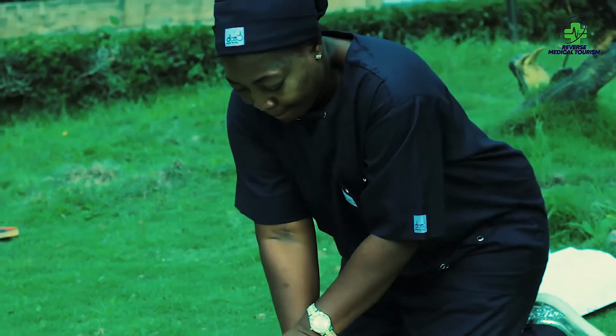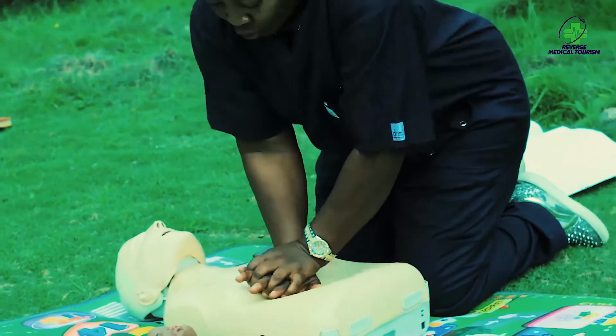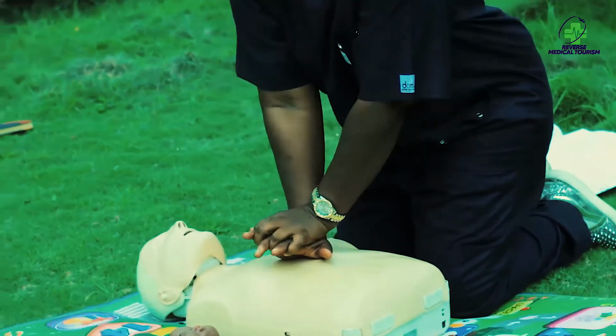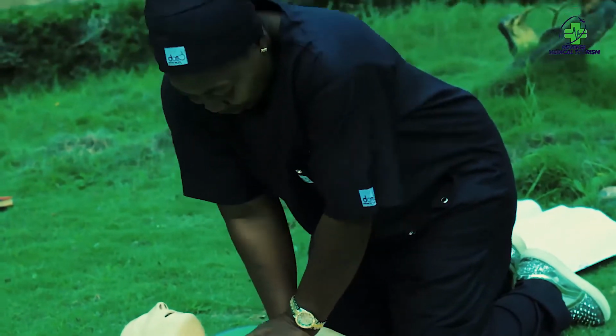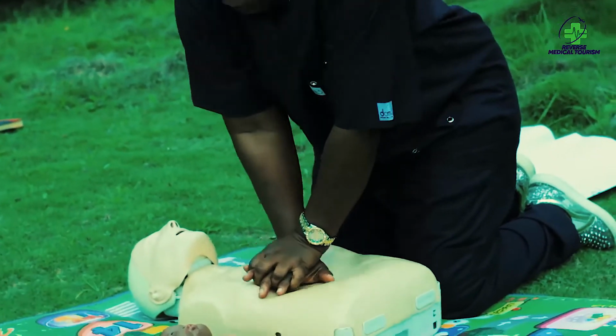When giving this cardiopulmonary resuscitation, the patient may recover. Signs of recovery may be that there will be establishment of spontaneous breathing. The patient may open his or her eyes. There may be movement. When all of these are noticed, then the patient is recovering.